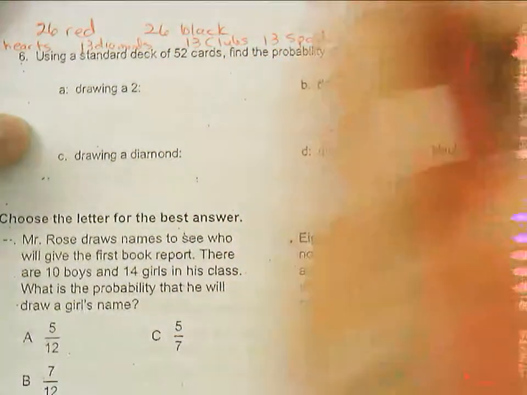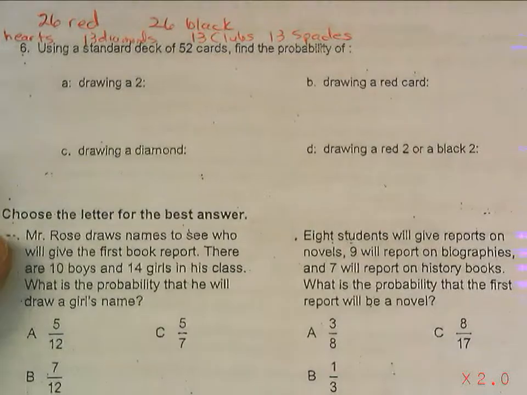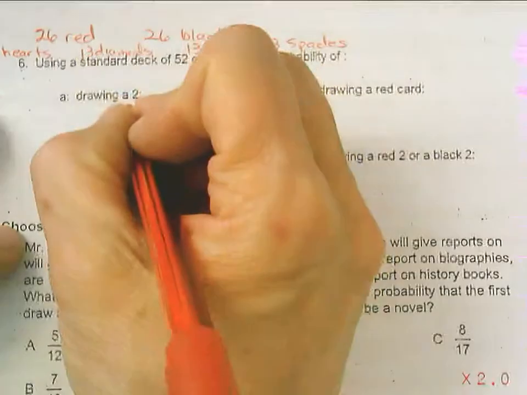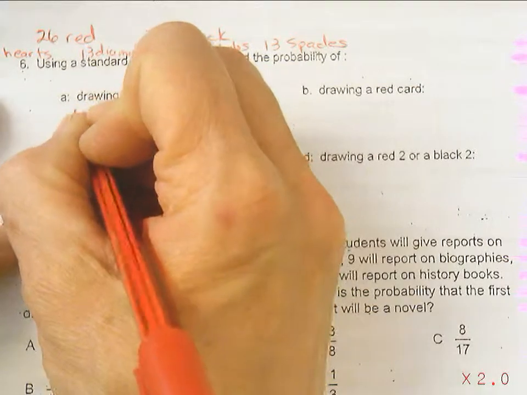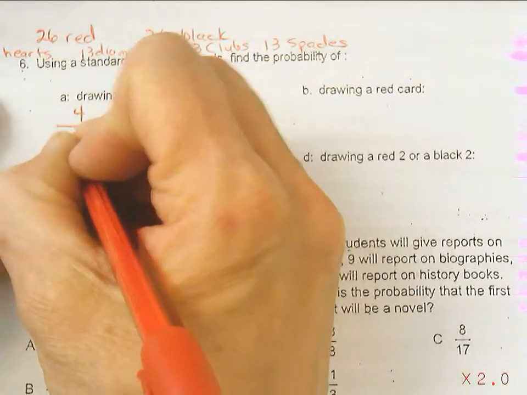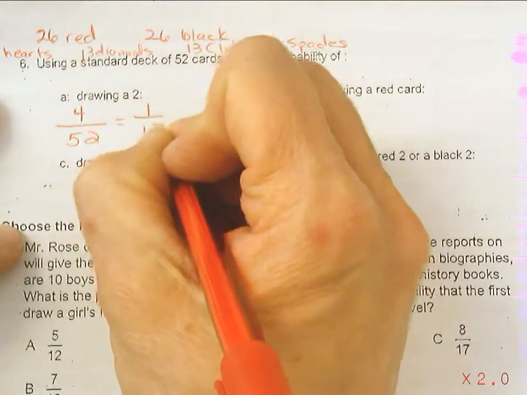Okay? And there is a 2 of hearts, of diamonds, of clubs, and spades. There's a 3 of hearts, 3 of diamonds, 3 of clubs, 3 of spades, etc. So every card exists in all different suits. So what is the probability of me drawing a 2? Well, there's 4 2s in a deck of cards. So the probability of getting a 2 would be 4 out of 52, or 1/13.